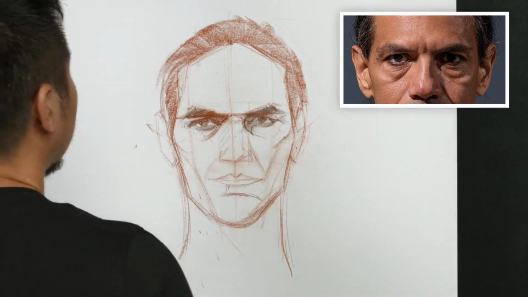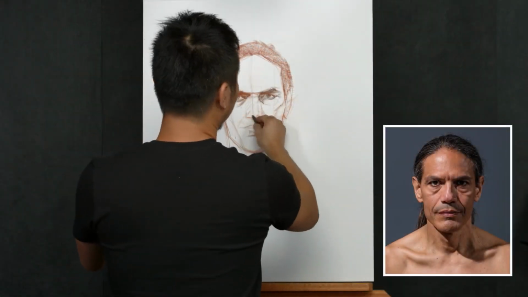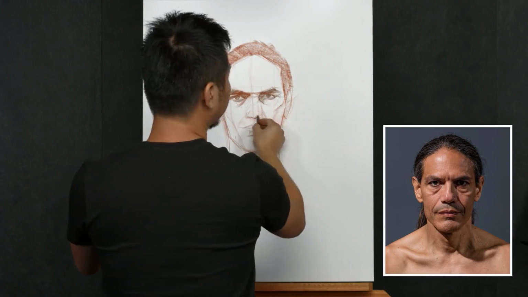Okay, so I'm just gonna put down some key shadows, and that means just a darker area.